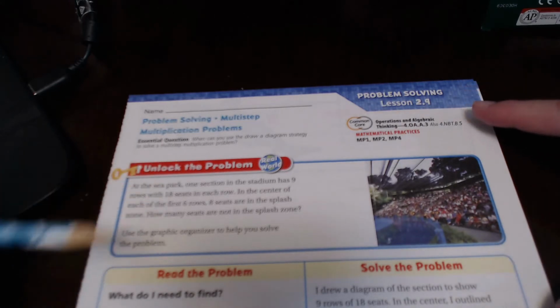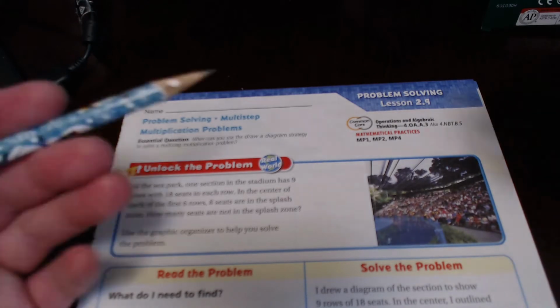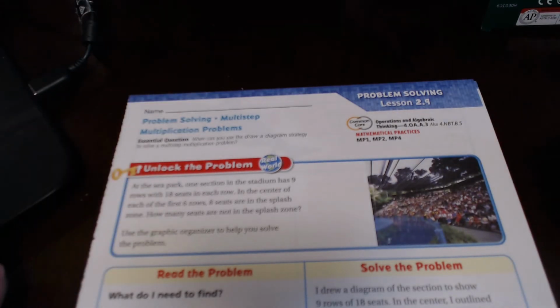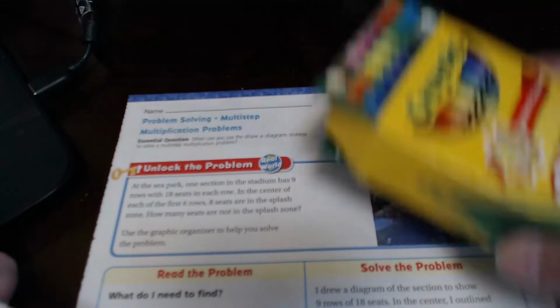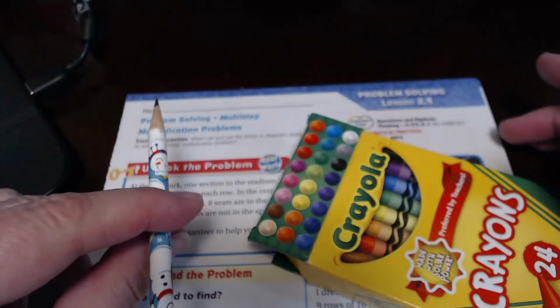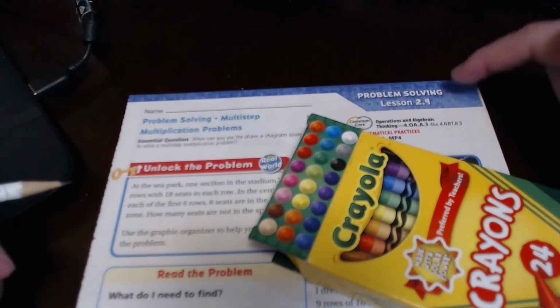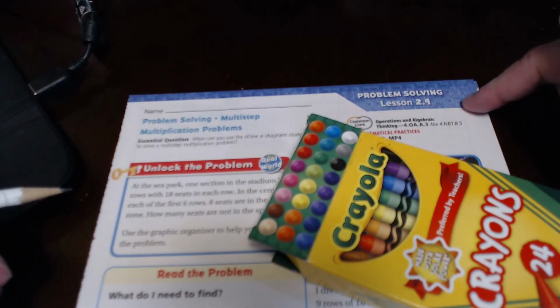We're going to be drawing a lot of pictures today. They can be as simple as a block array to help us solve these problems. You might need crayons today. You're going to need a pencil, and you definitely need problem solving lesson 2.9.